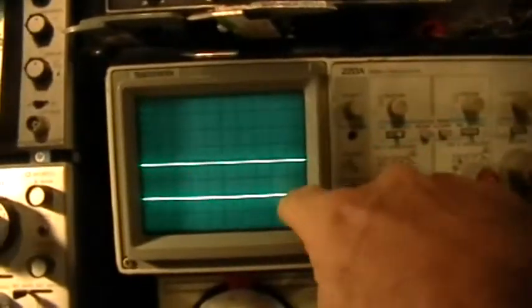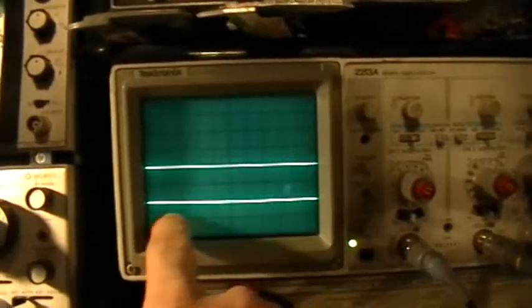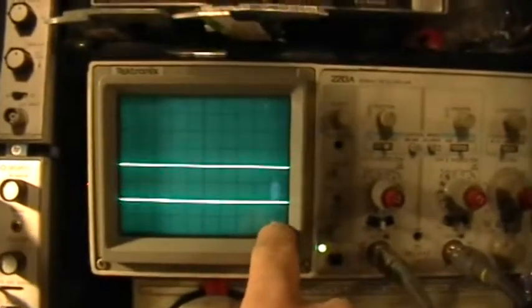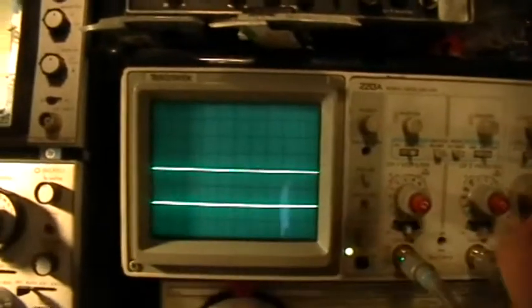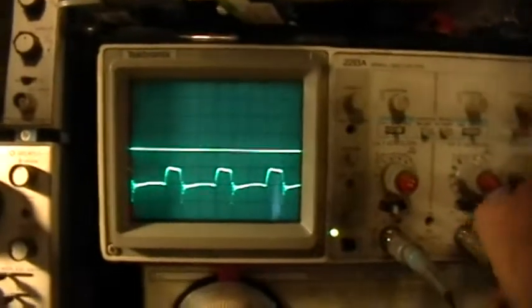Okay, now I have the VBatt probe in there as well. So we have the input current and the battery voltage being monitored from the board. Here's what the traces look like. This is where the zero baselines are. This is the current trace down here. This will be at 0.5 volt per division.